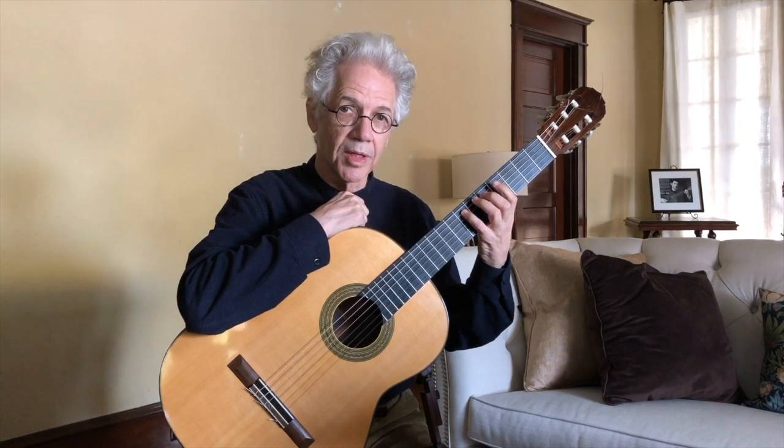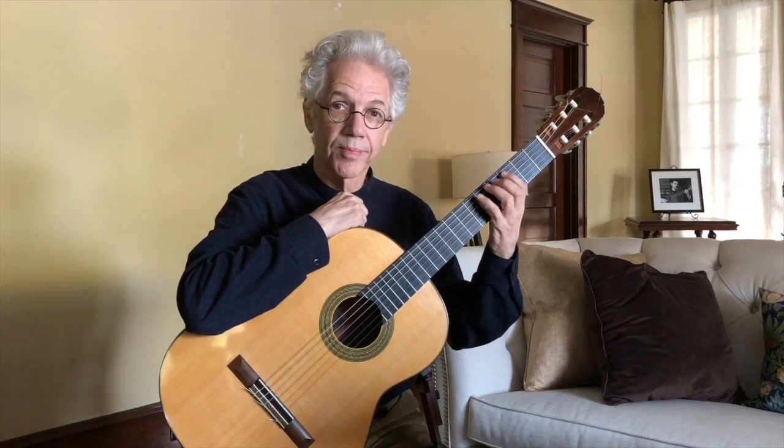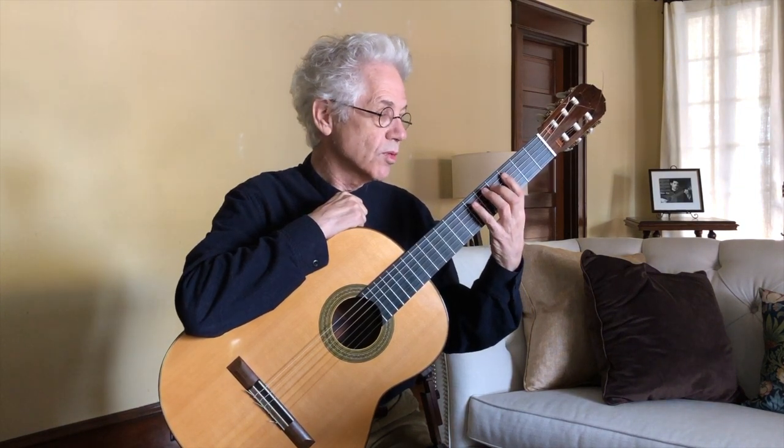From C to E is a major third. I'd have to stretch to get to that C to E. So playing a chord like this is a little more difficult. But fortunately, we have the same note E on the 4th string.